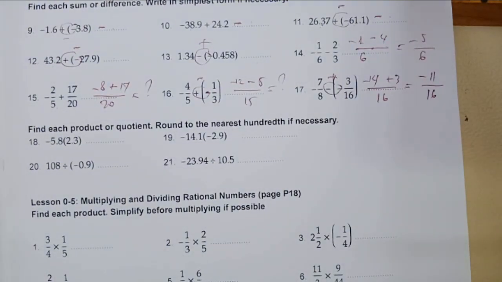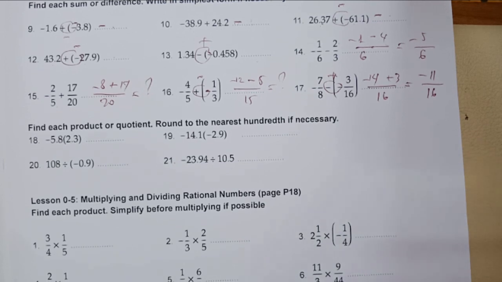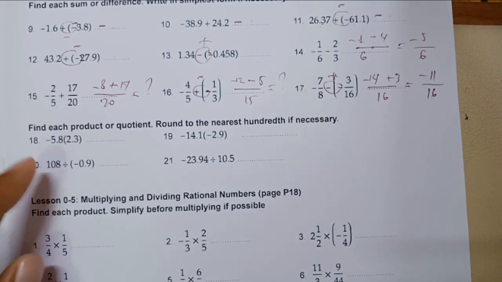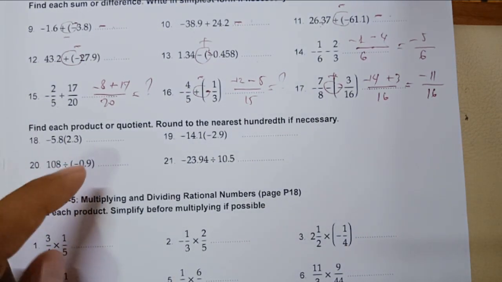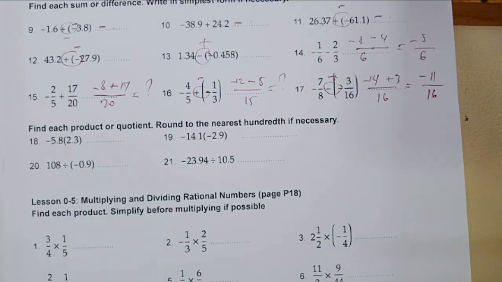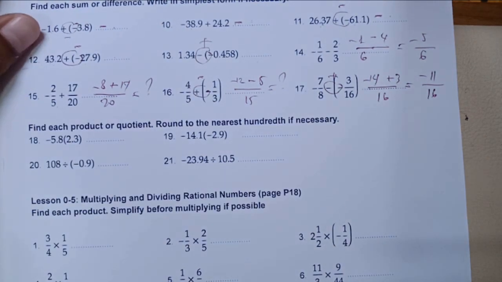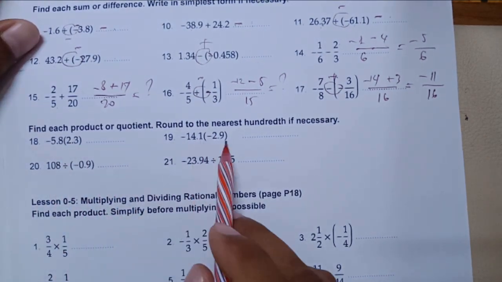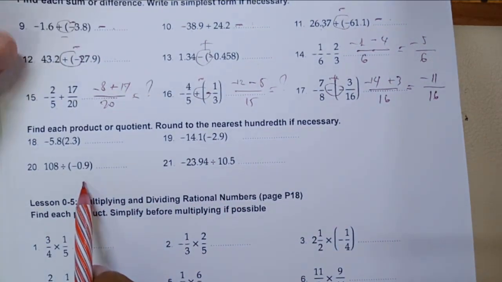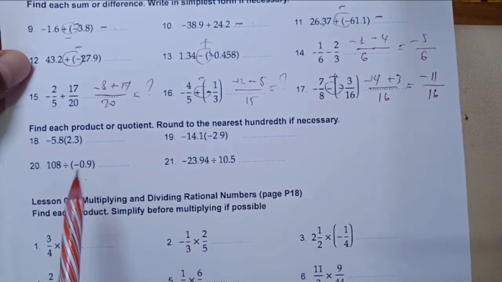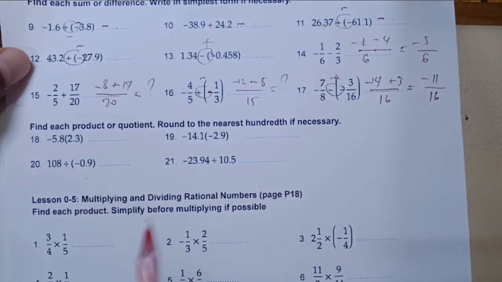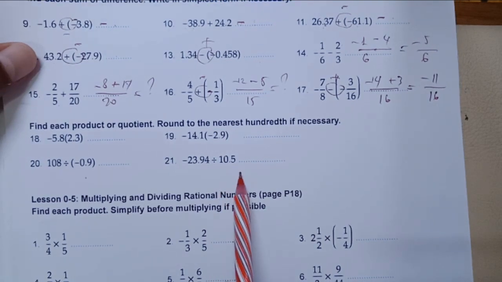Now for number 18 to number 21, divide or multiply. I will not do this section for you. By now you should know how to multiply and how to divide with numbers that have decimals. This is decimal with decimal, decimal with decimal, whole number with decimal. You should know by now. You're already in 9th grade. You should know this part. I will not tackle this for you.